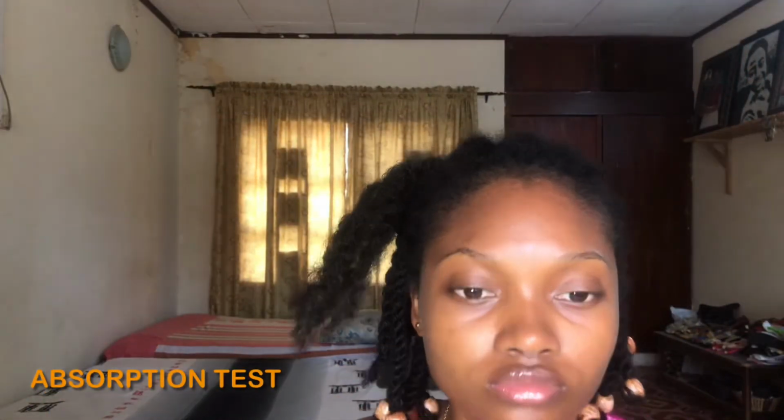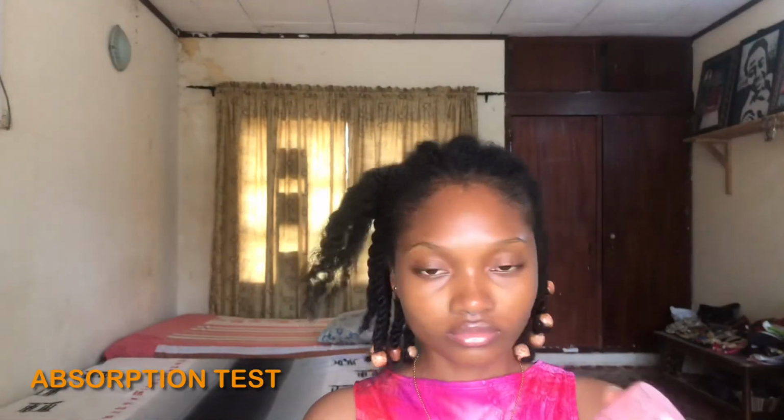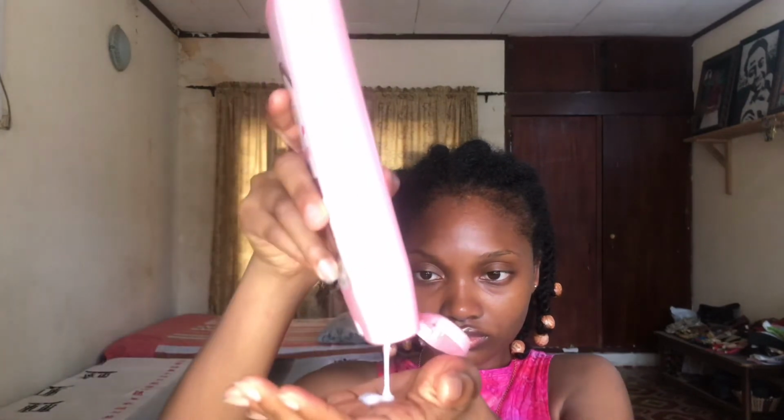This last test is called absorption test. For this test, you're going to be applying products on your hair and see how fast your hair absorbs the product. For me, I'm using my conditioner. I would advise that you use a product that will be visible so that you know if your hair has absorbed it or not. So I am applying my leave-in conditioner on my hair on a particular section and trying my best to spread it as evenly as possible.